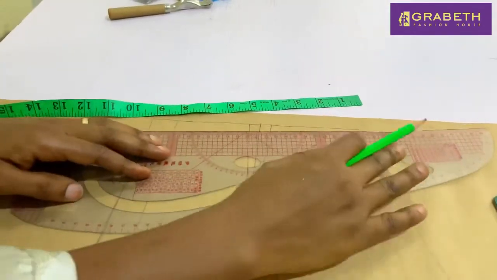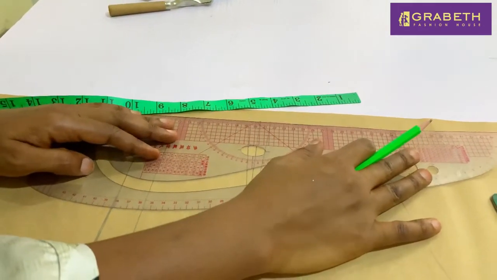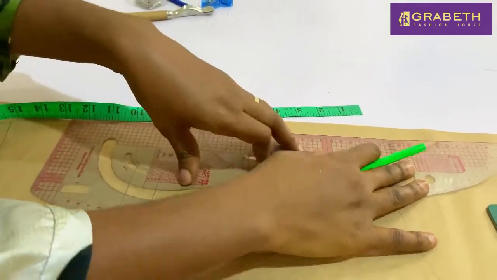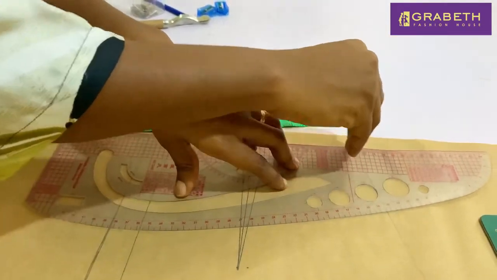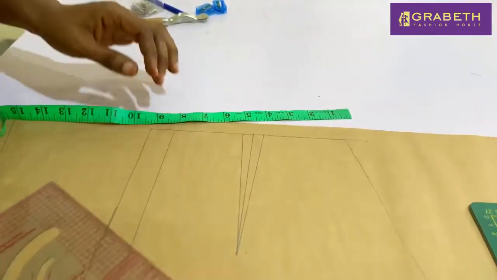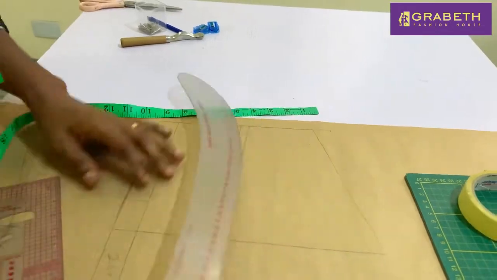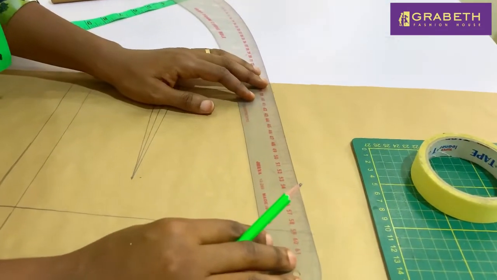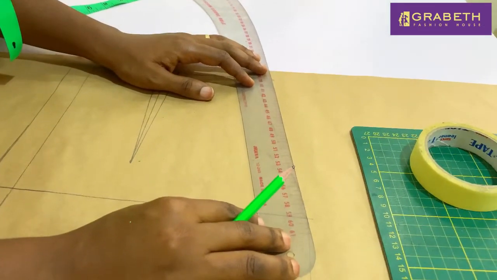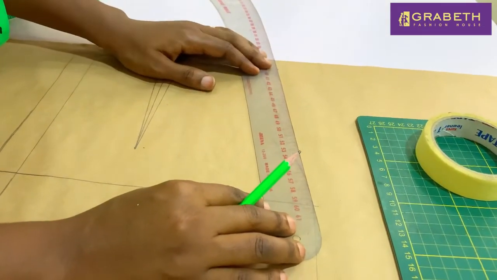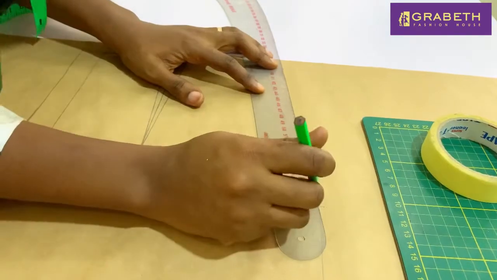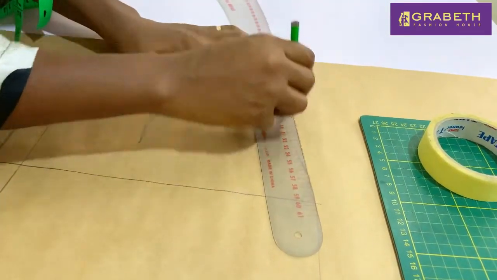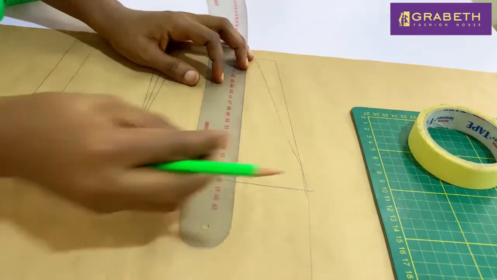And we connect from the center back to that new point there, and then we take our curve ruler and connect back to our hip. Blend it into our hip line also, and there we have it.